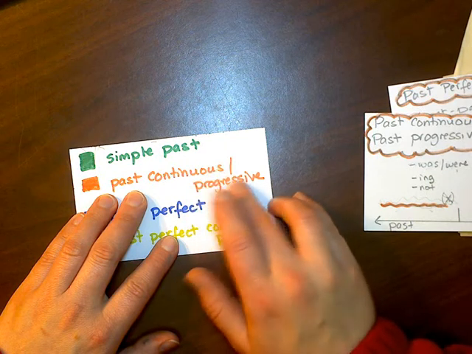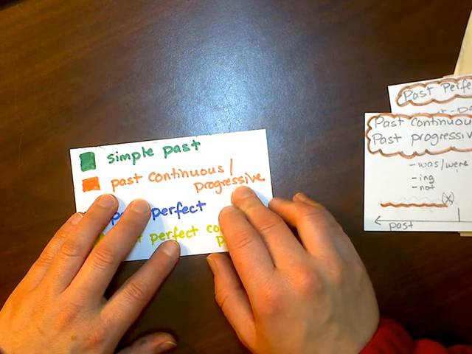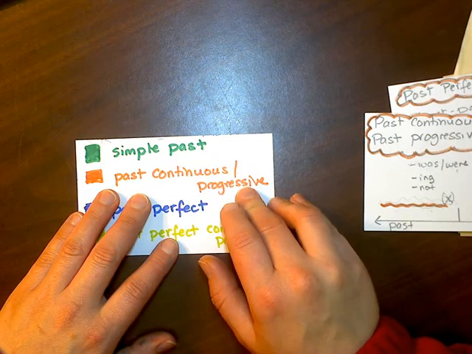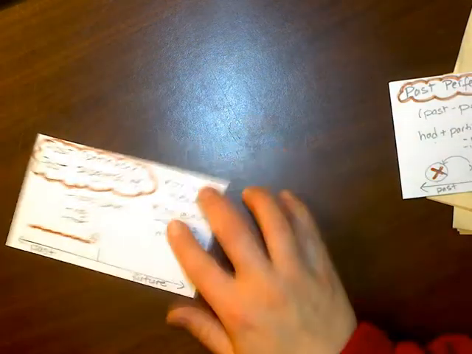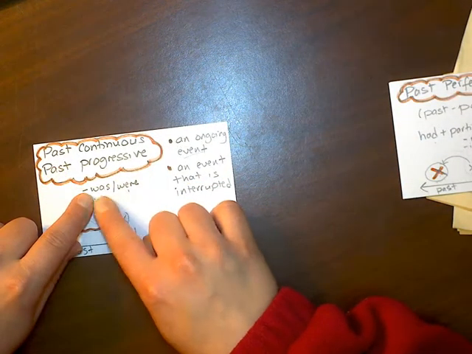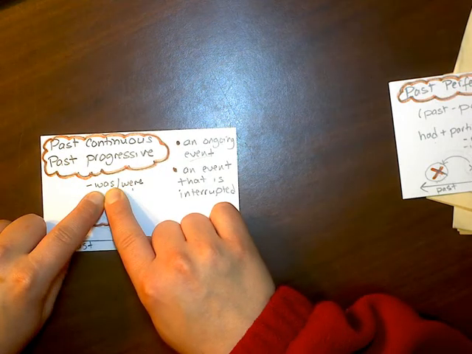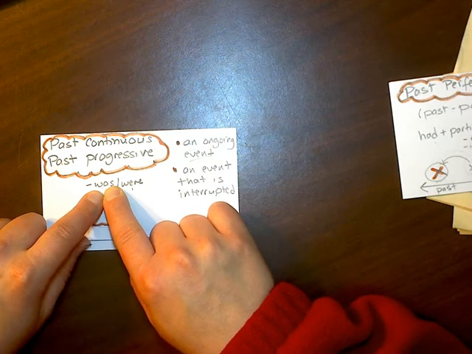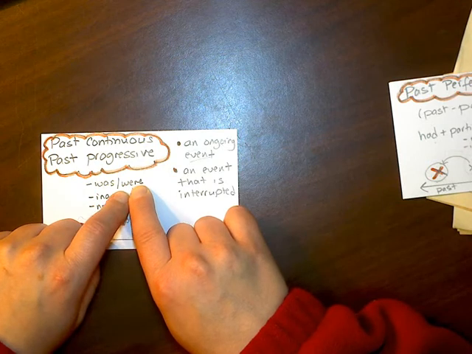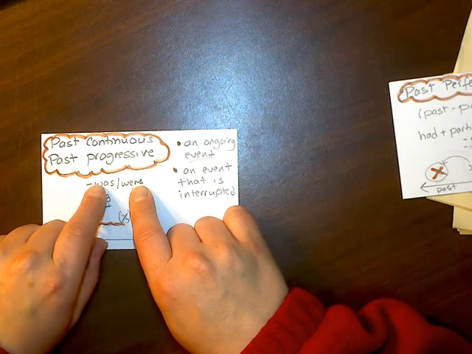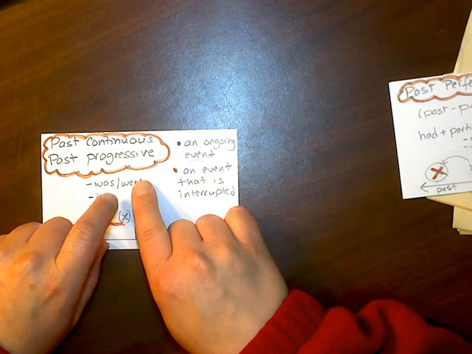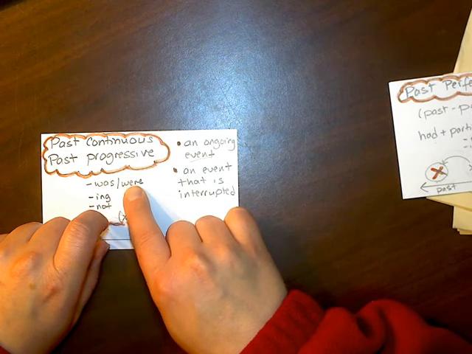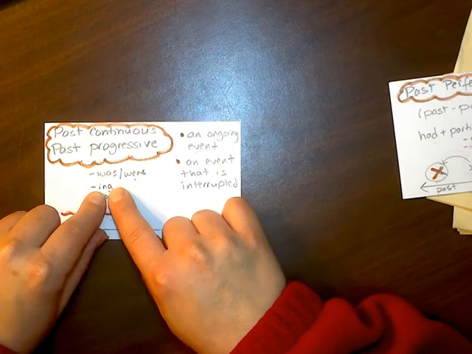These are 2 different words that we use for the same verb tense. I'm sorry, it's very confusing. But some grammar books and videos use one and some use the other, but they're the same thing. So past continuous or progressive uses was or were. So was for I was walking, or for he, he was walking. But for you, we, and they, we're going to use were. So I was walking, you were walking, he was walking, we were walking, you all were walking, they were walking. So we use ing. You could hear it in those examples.